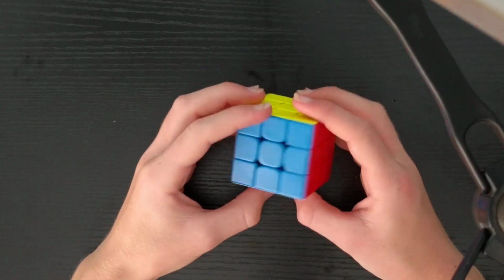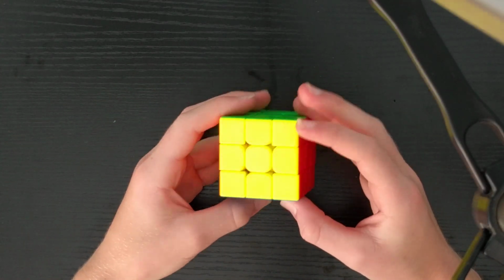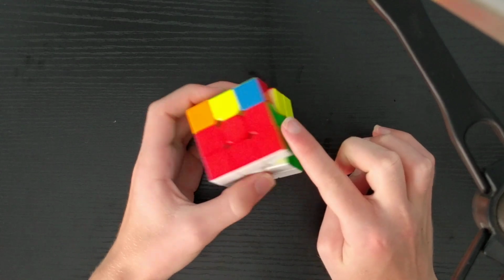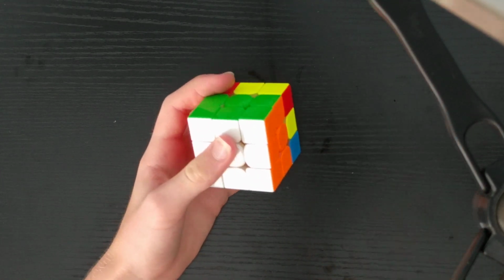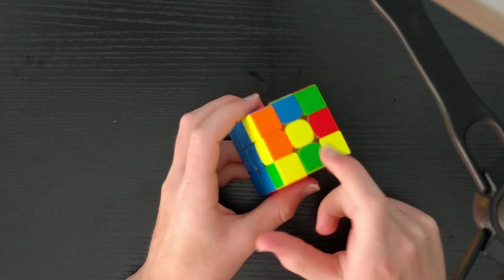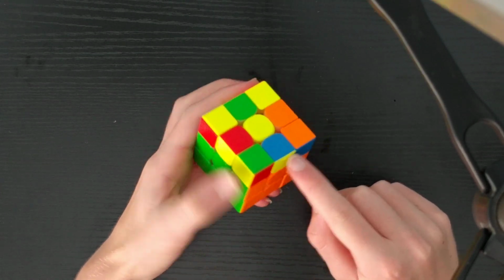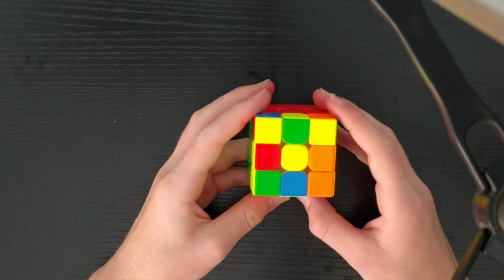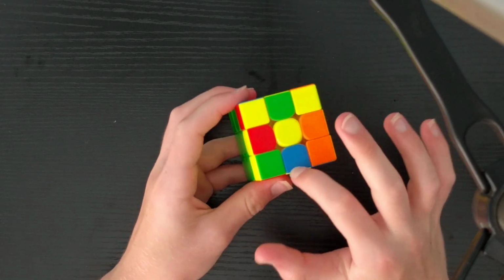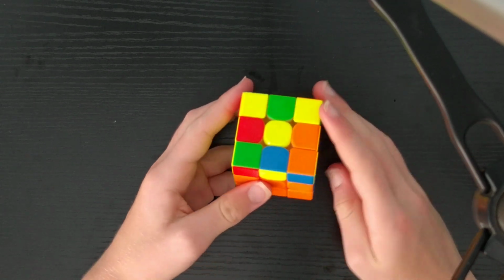Hello everybody, today I'm going to be teaching you how to solve the last layer of the 3x3 Rubik's Cube. So once you've gotten the first two layers, you're going to need to solve the yellow face, but you won't worry about these pieces just yet. To solve the yellow face, you first need to get a cross and then solve the corners.